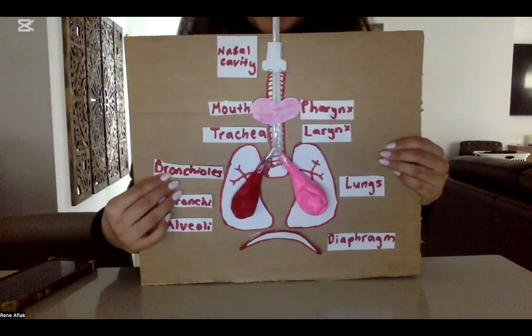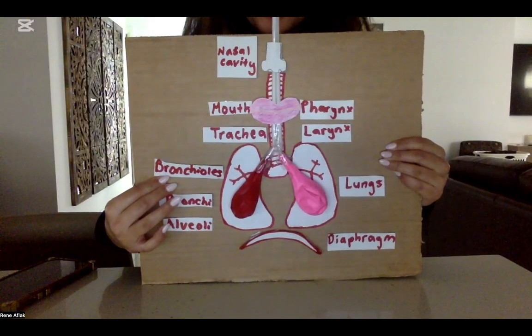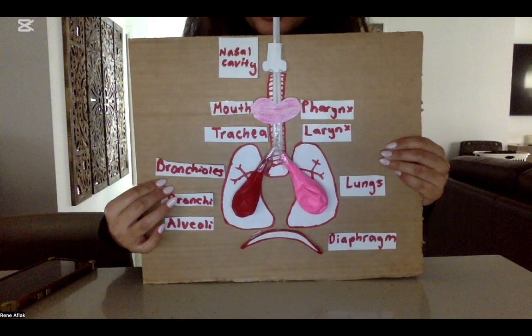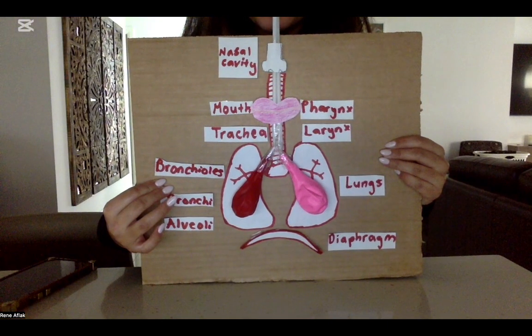This is the model that I have made about the respiratory system. The materials used are a cardboard, paper, 2 balloons, and 2 straws. I will show you how it works and how it models inhalation and exhalation from the lungs.